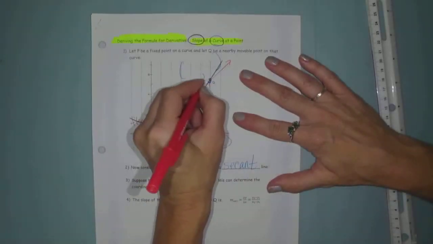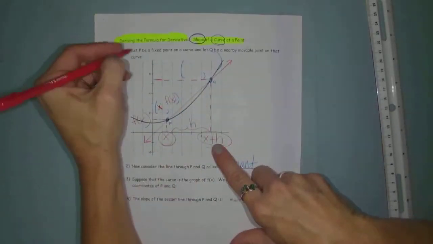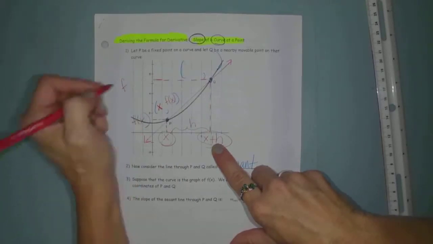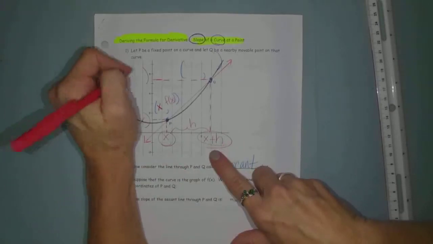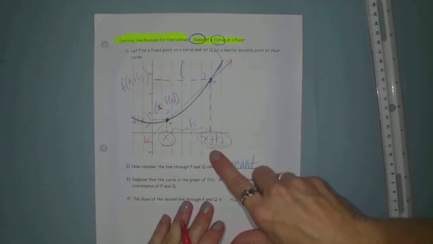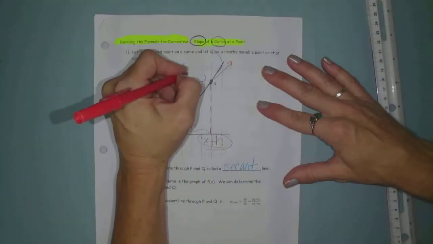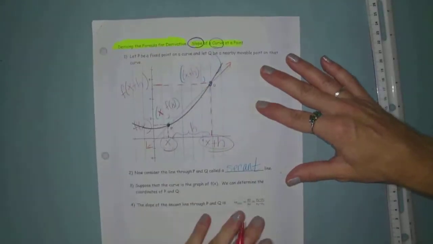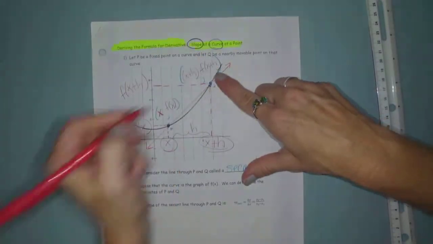Well, what does that make the y value at Q? Well, you have to take your function, f, and evaluate it at this x coordinate. So x plus h. So this is f of x plus h. So the coordinates then at Q are x plus h for the x and f of x plus h for the y value.